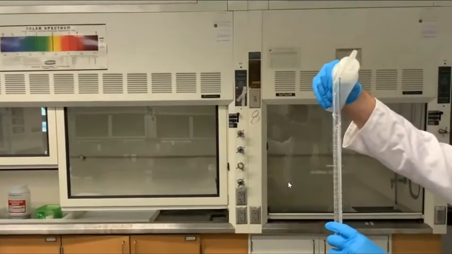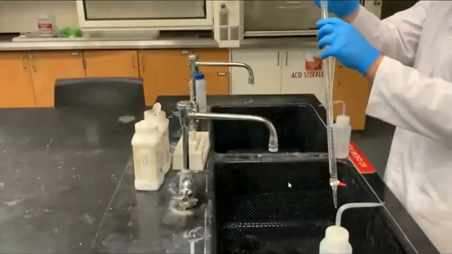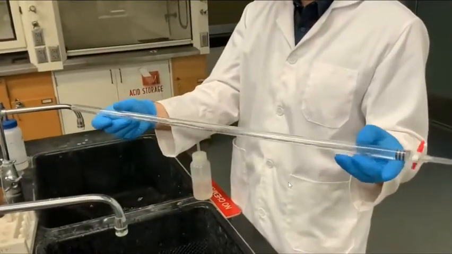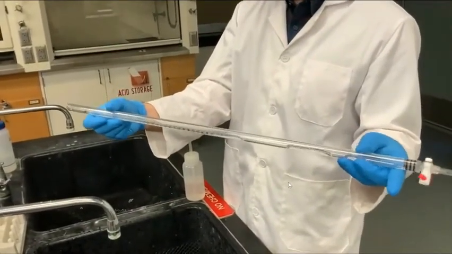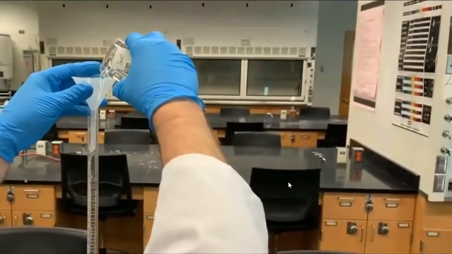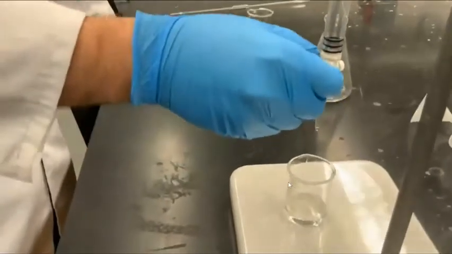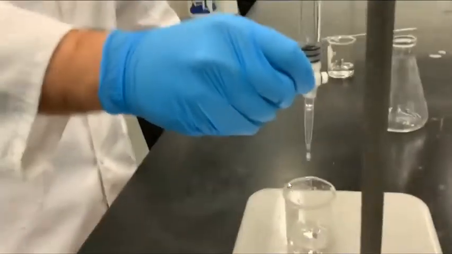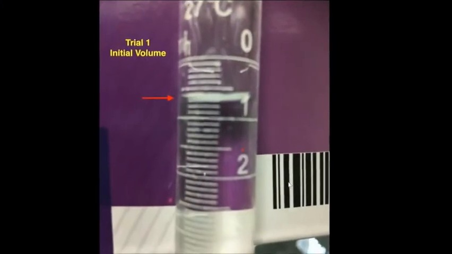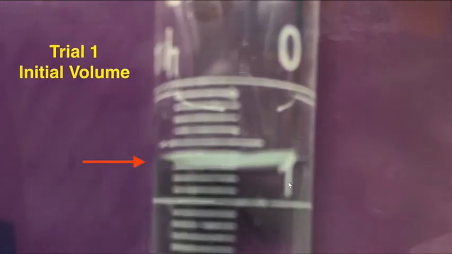We start by rinsing the burette over the sink using deionized water, followed by the standardized sodium hydroxide solution. The goal is to make sure that the inside of the burette contains only sodium hydroxide. We then fill the burette up to the top with the standardized sodium hydroxide solution. Lastly, we flush the tip of the burette to remove the trapped air bubbles. The burette is now ready to use. Make sure you record the initial volume of sodium hydroxide for trial 1.